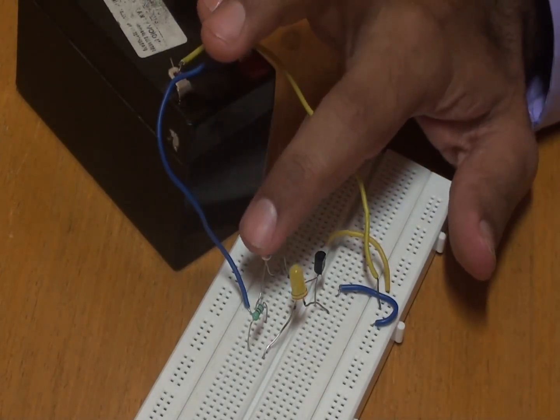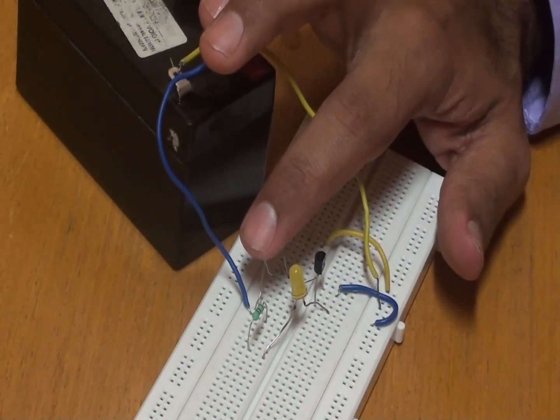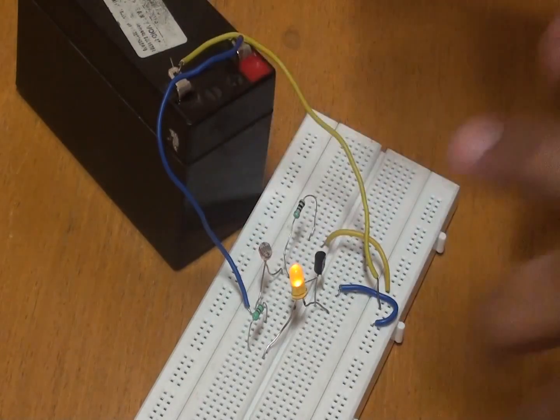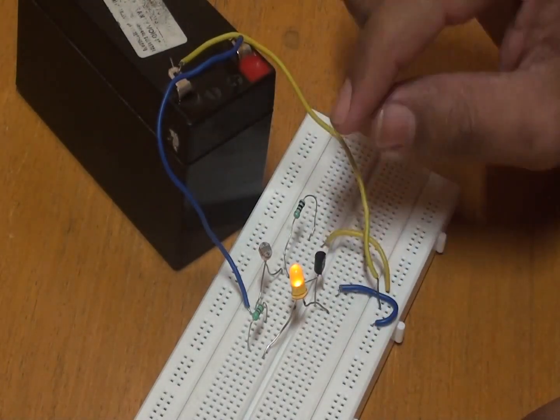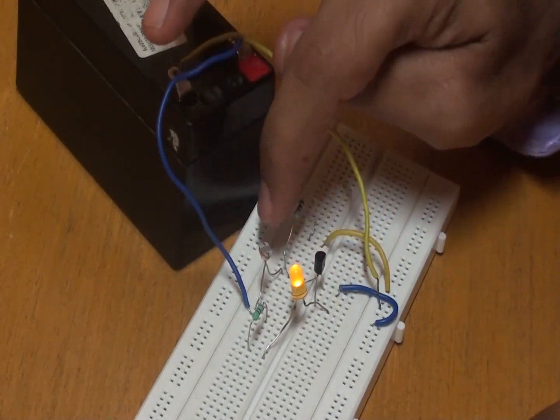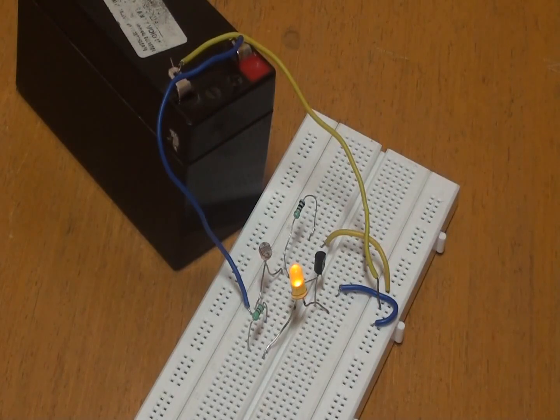If I block the light falling on this photoresistor, the light is not there. Our main concern is the BC547. So we can see how a BC547 allows current from the base through the photoresistor, and this LED blinks. This is a simple working principle, or you can say a simple demonstration, of a BC547 transistor.